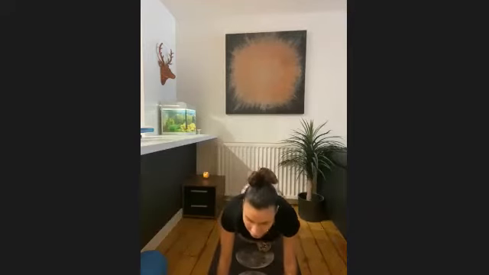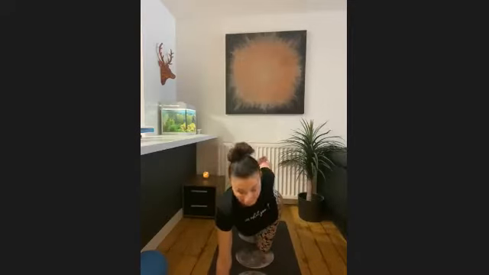Okay, so concentrating on a spot in front of you. This is called the drishti point. Lift up your right leg. You're going to reach back with your opposite hand, your left hand, to try and hold on to that foot or ankle. Draw your shoulders away from your ears, tongue to the roof of your mouth to help with your balance, and smooth out your breath.